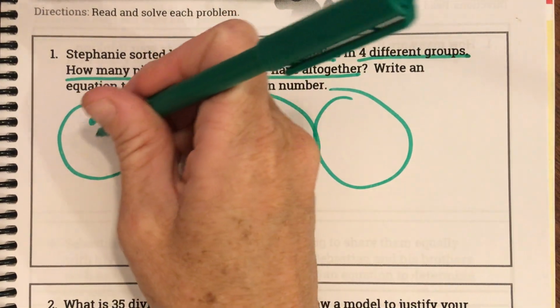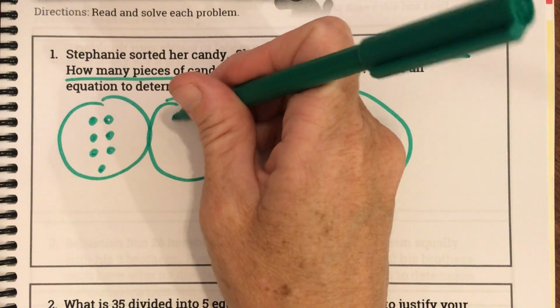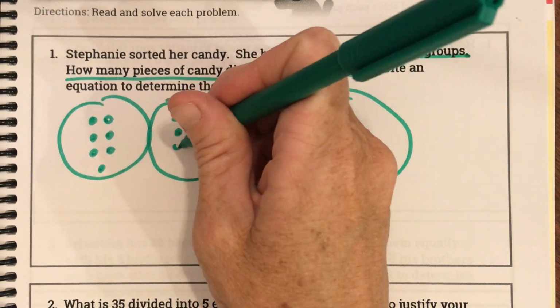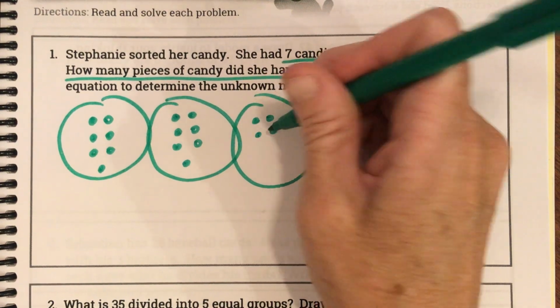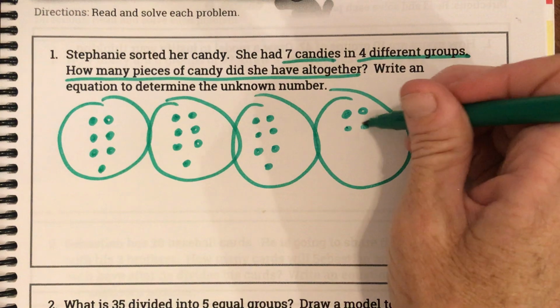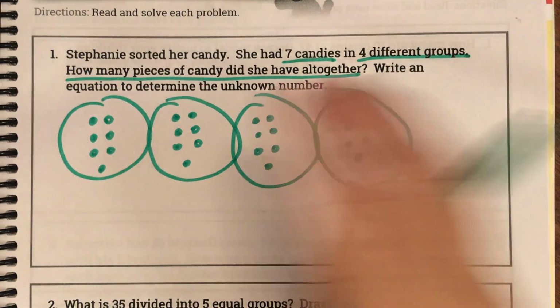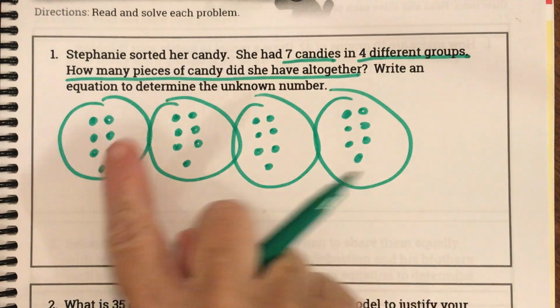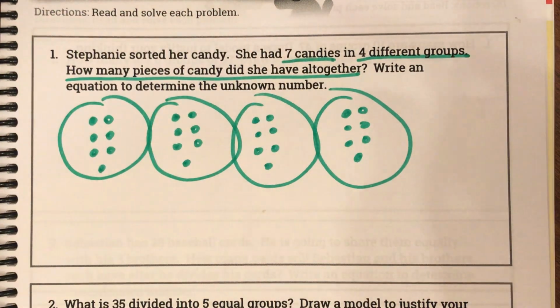So 1, 2, 3, 4, 5, 6, 7. And again, 1 through 7 in each of the four groups. So here's her 4 groups with 7 candies in each. And then how much does she have in all? Well, we'd have to count.